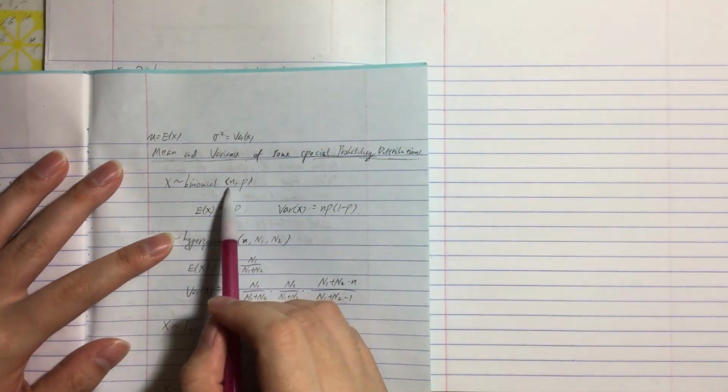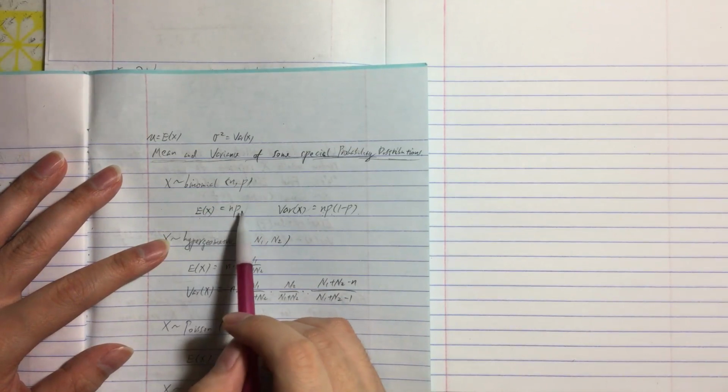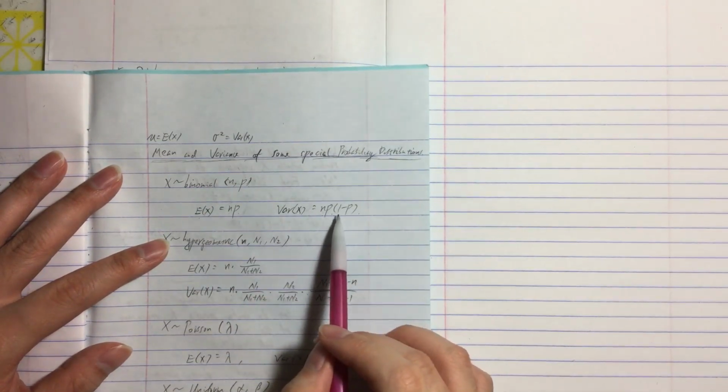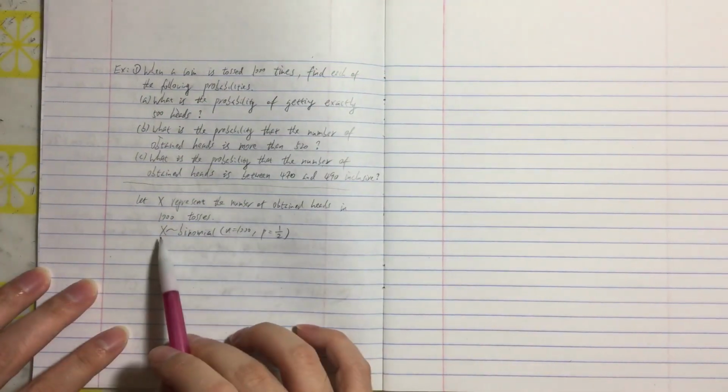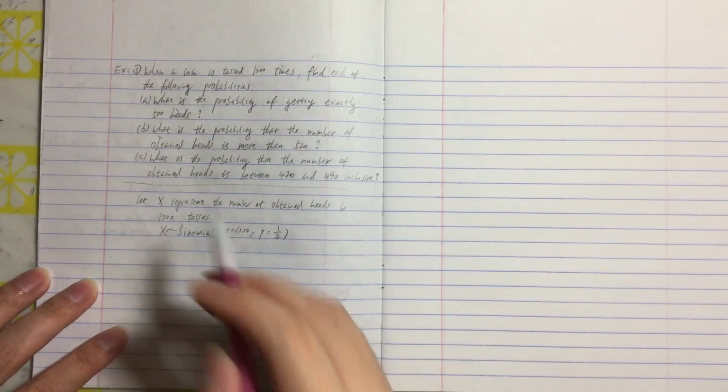According to an earlier section, we know that for any binomial random variable with parameters n and p, its expected value is always n times p, and its variance is always n times p times 1 minus p. Here, x is a binomial random variable with n equal to 1,000, p equal to half.